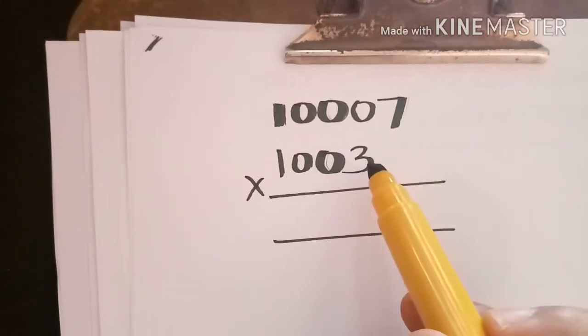So just observe here, I'm going to take a big number, it is 1,007. This is a somewhat big number. I'm going to calculate this big number within seconds. This is 1,003.